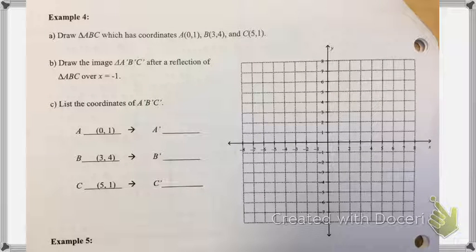All right, guys, example 4. I'm going to put in a line of reflection. I like putting in the line of reflection. It's x equals negative 1, and that is this line right here. You see that little dashed line I put in? That is the line of reflection. So instead of the y-axis, that's what we're reflecting across.